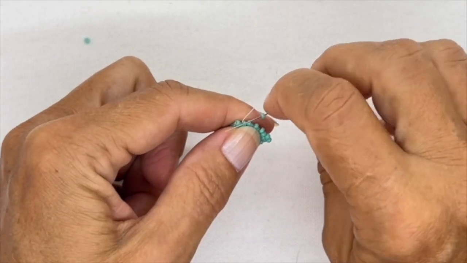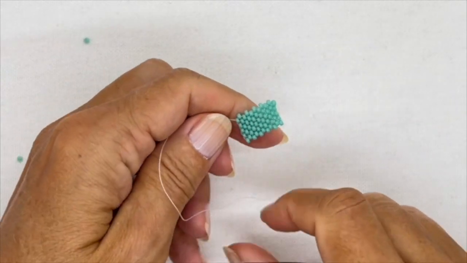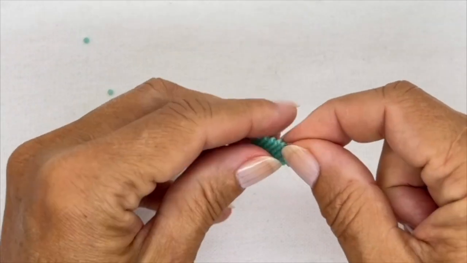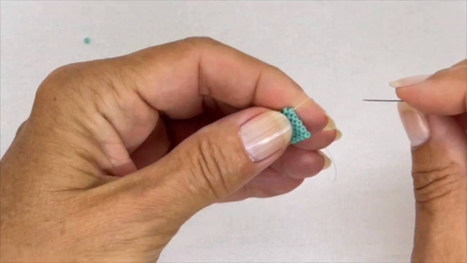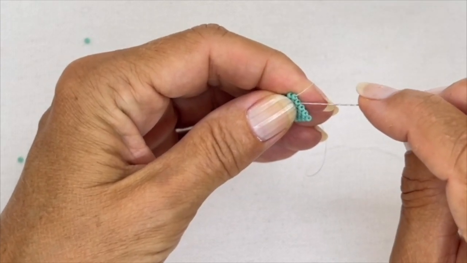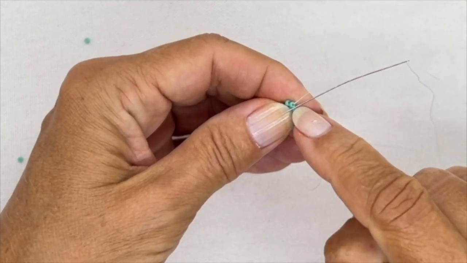Now this is the last bead. Okay, turn your work, and now you're going to pass. You see that I have the thread between those two beads. Pass with your needle underneath that thread.